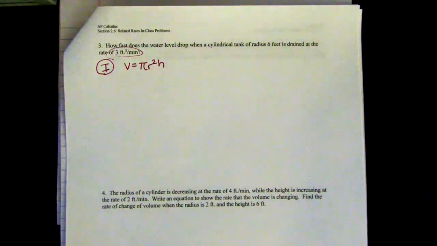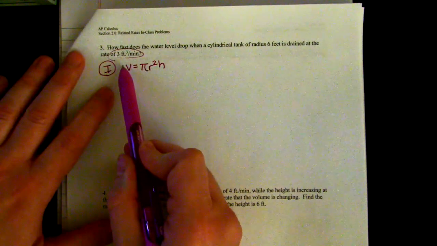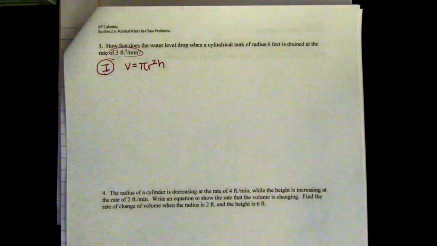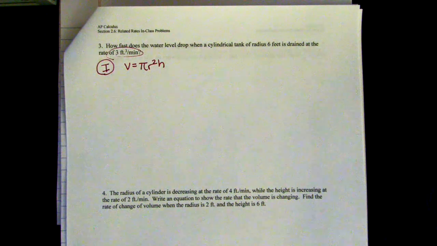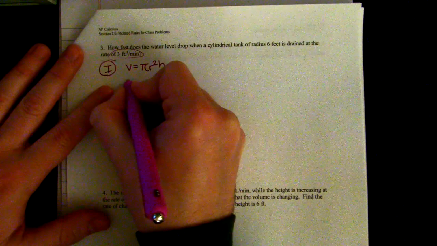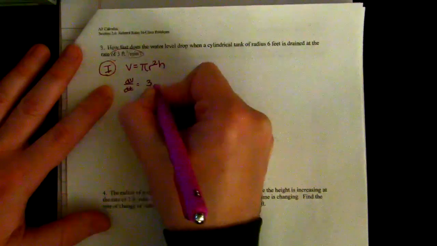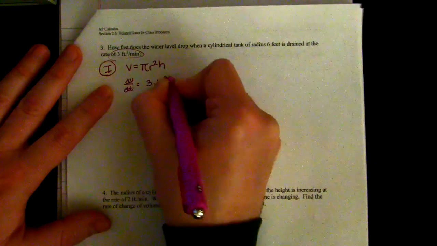Well, I'm going to use the units to help me out a little bit. The units are cubic feet per minute. That's a volume thing. Plus, we're removing water. We're removing the stuff inside. It will affect the radius and height, sort of. But this is a dV/dt. I know that dV/dt equals 3 feet cubed per minute.